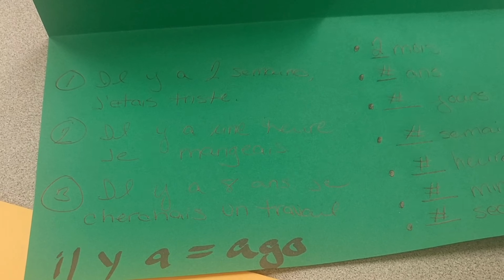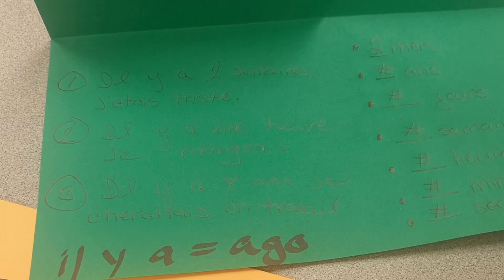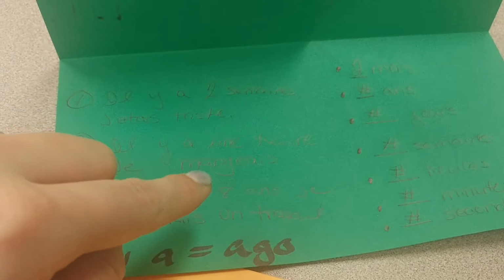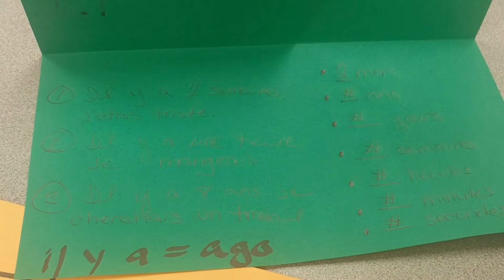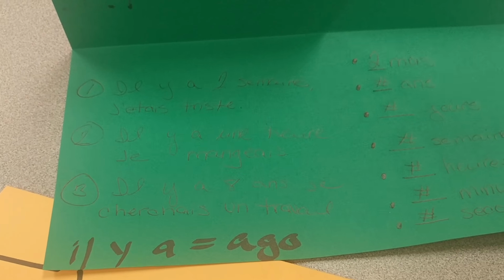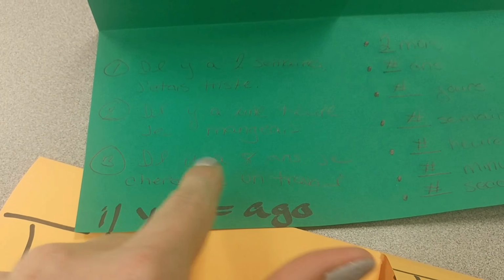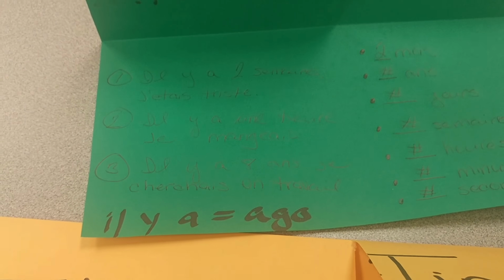You have, il y a 2 semaines, j'étais triste. 2 weeks ago, I was sad. Il y a 1 heure, je mangeais. 1 hour ago, I was eating, okay? We're in the imparfait here. Put your verbs in the imparfait. Number 3, il y a 8 ans, je cherchais un travail. 8 years ago, I was looking for work.